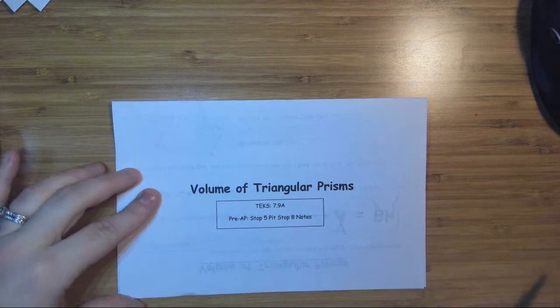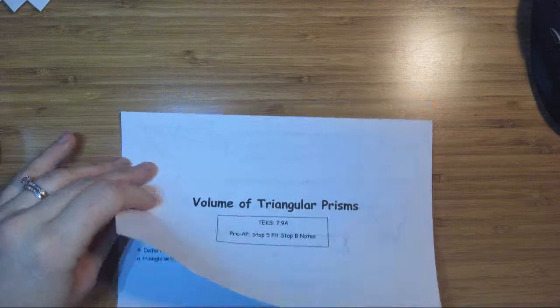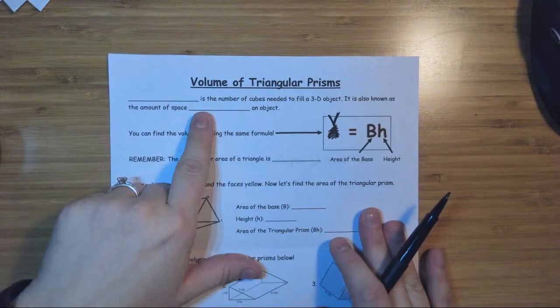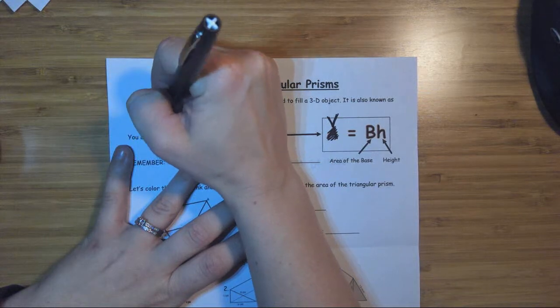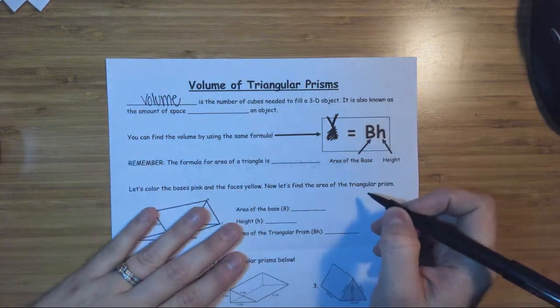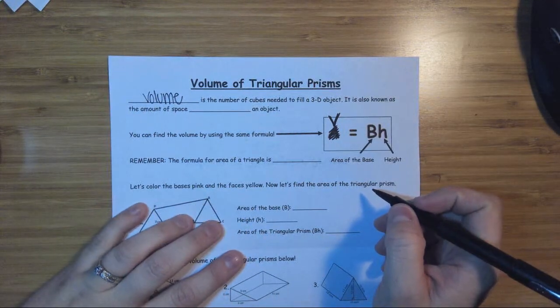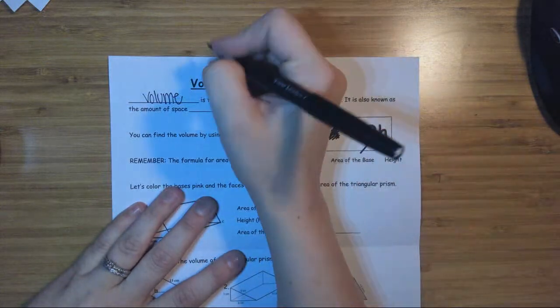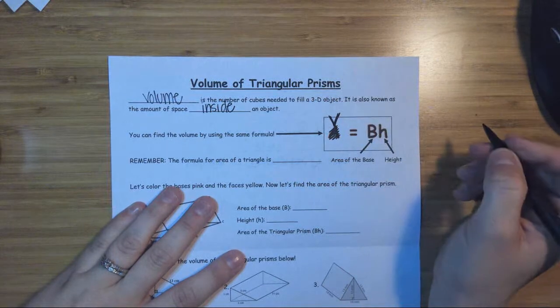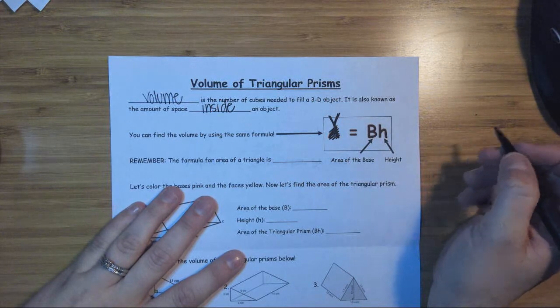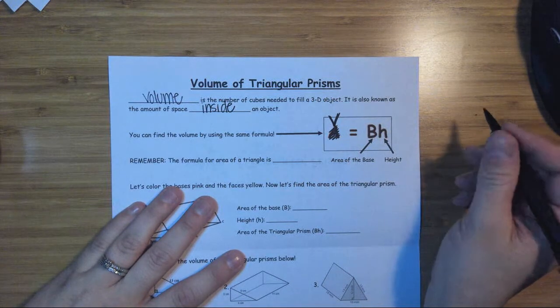Okay, this is your video for volume of triangular prisms. So the volume of a triangular prism, we know that volume is the number of cubes needed to fill a 3D object. It's also known as the amount of space inside an object. You can find the volume by using the same formula that we did for rectangular prisms.